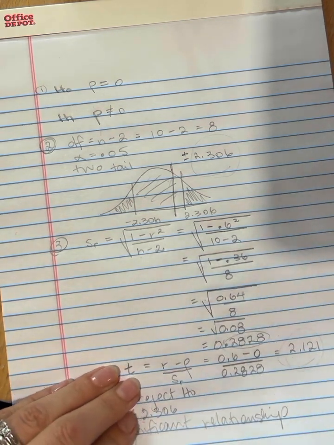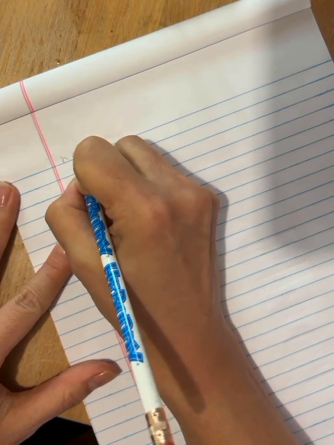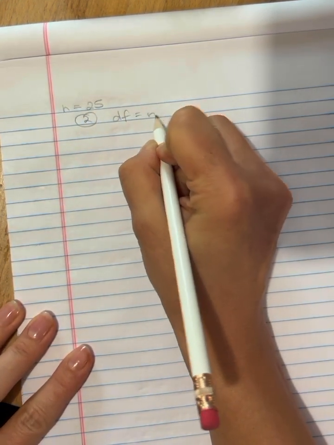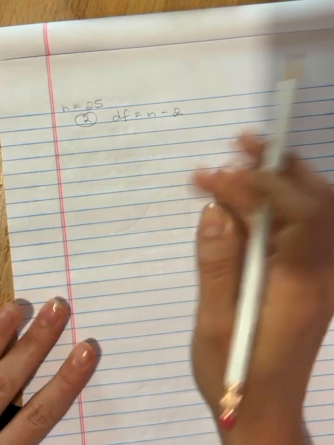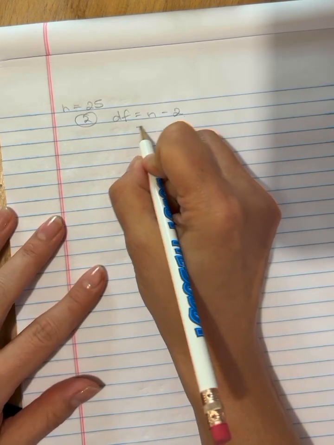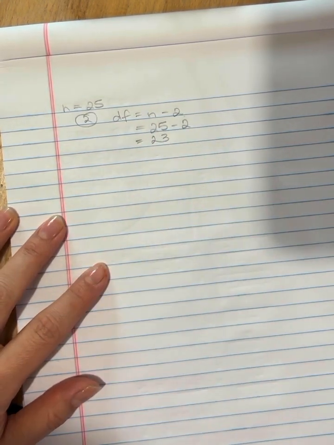If we then go to B, if the sample had n equals 25 participants, step 1 doesn't change. The number of participants does not affect your hypotheses. Step 2 does, because our degrees of freedom changes. Our degrees of freedom is n minus 2. If n changes, then our degrees of freedom change. So we have 25 subtract 2, which is 23.